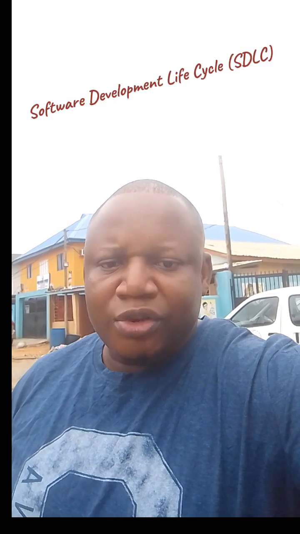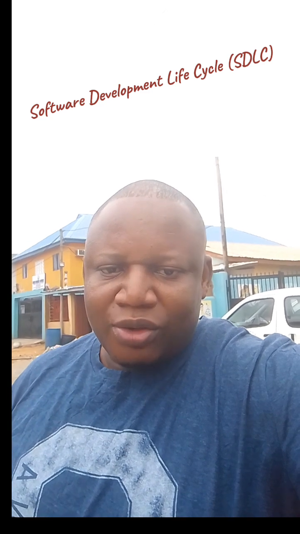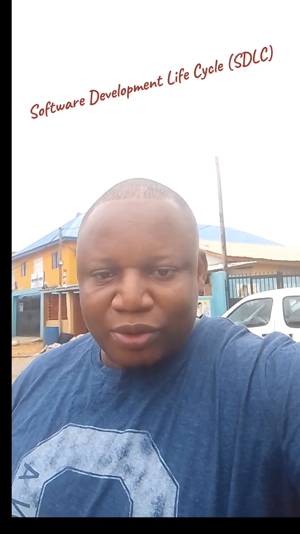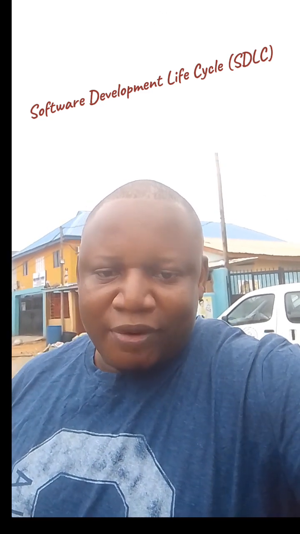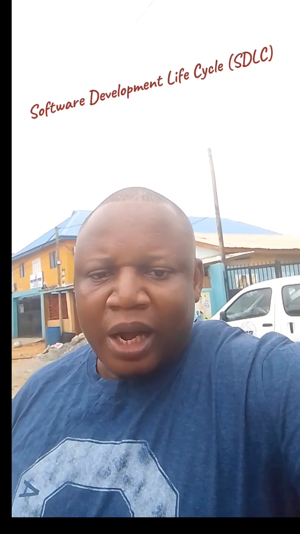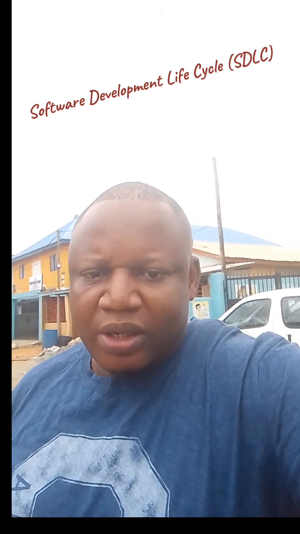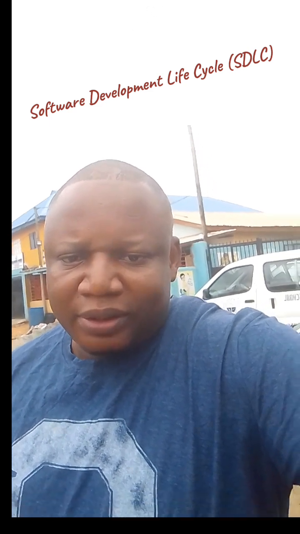Today we want to look at stages in software development, the stages every software goes through before it is deployed. Most of us use software, but we don't know how this software is developed. So I'm going to be explaining the 6 stages in software development, and you can get a skill around these stages. Number 1 is requirement gathering.